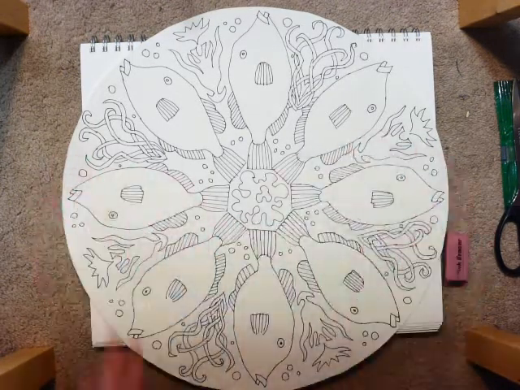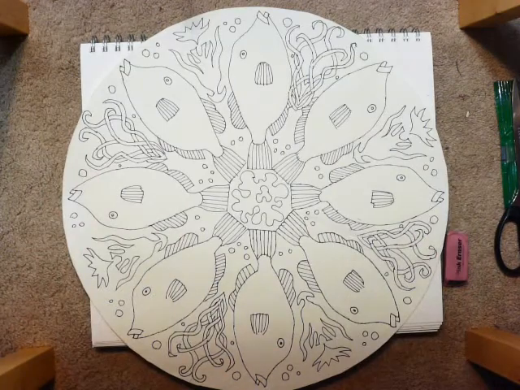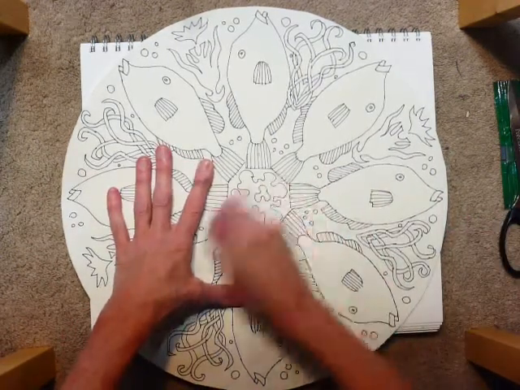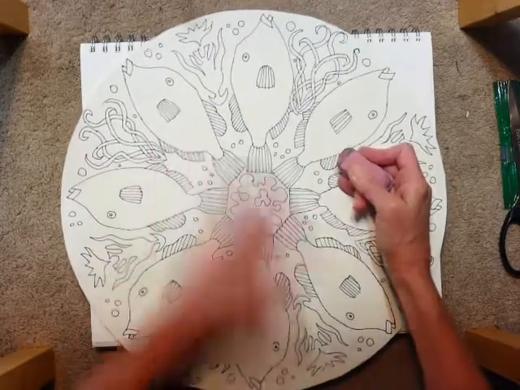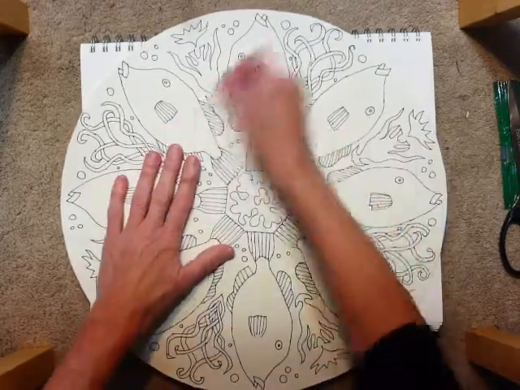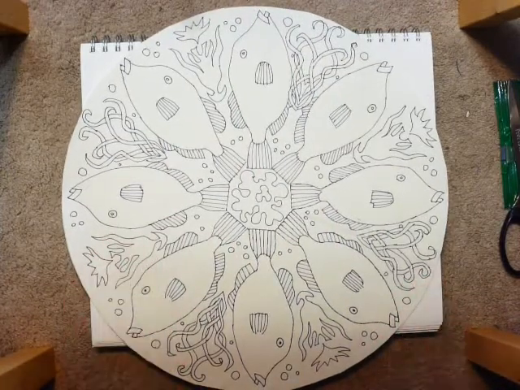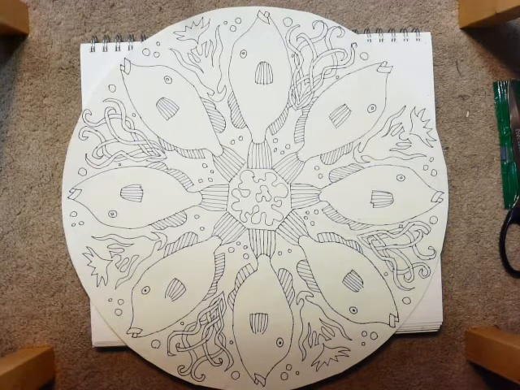So after you've transferred and after you've gone over it with a Sharpie, you want to remove all your pencil lines by using an eraser. Do the best you can and just get rid of all those pencil lines. And the next thing you're going to want to do is select a group of colors that you're going to use in your design.